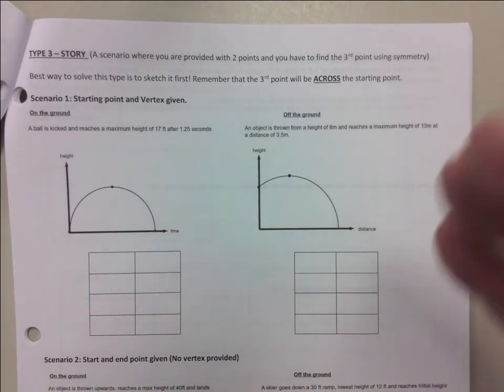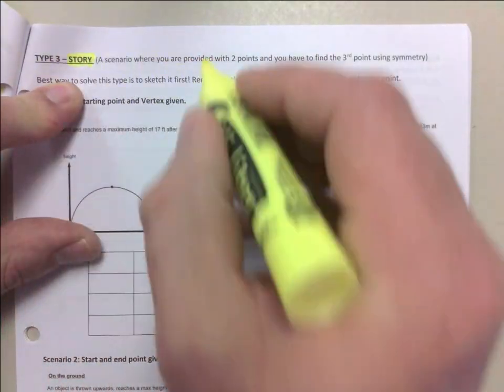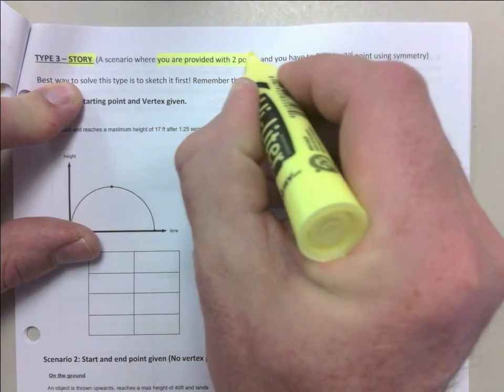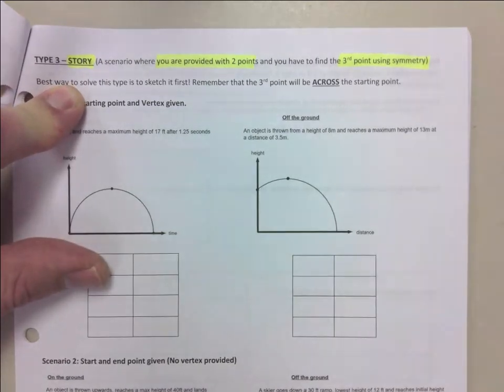All right, so I have 4 scenarios that I can think of. Story mode of a regression is you are provided with 2 points, and you have to find a third point using symmetry.